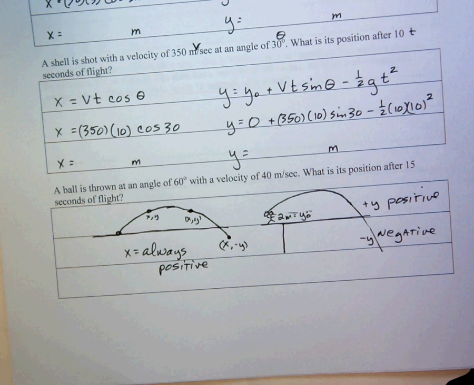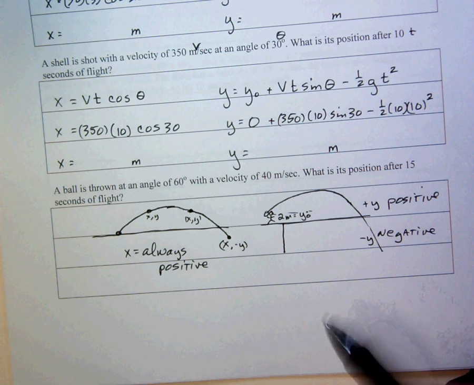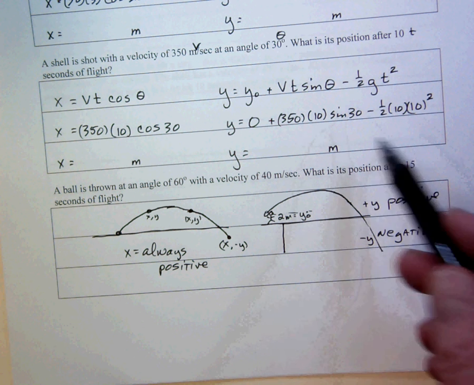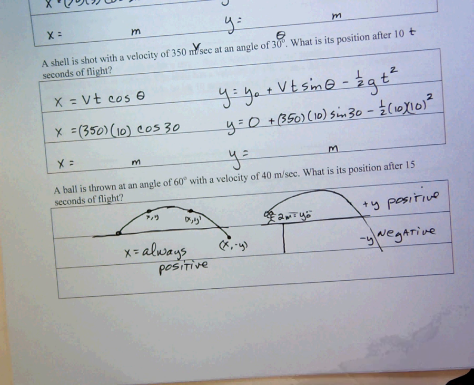So look at your equations. You can plug these in. You might have to find time. Remember, if you have to find time, it's nothing more than a quadratic equation, and use the quadratic formula to calculate that.